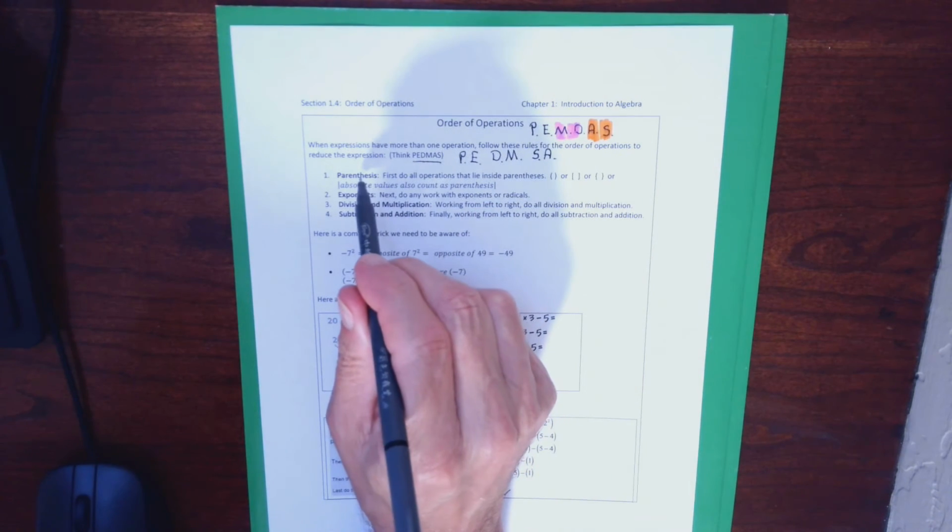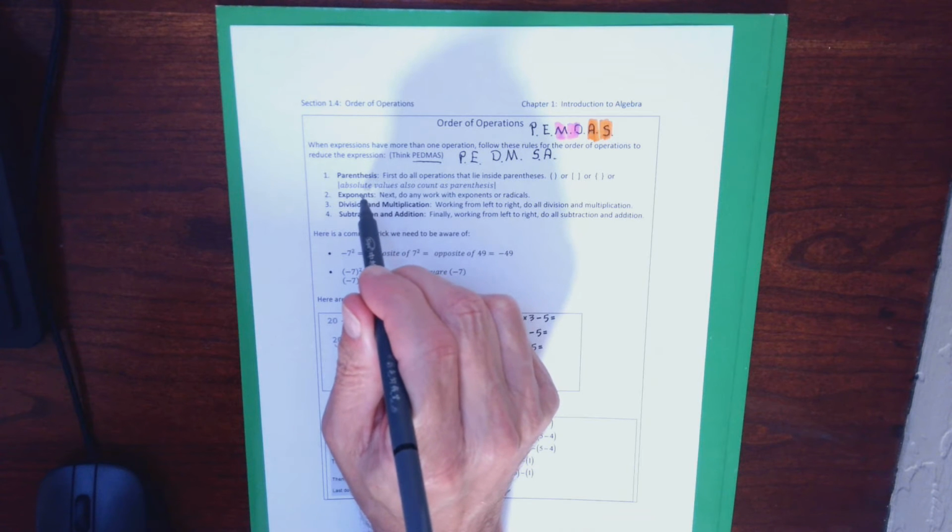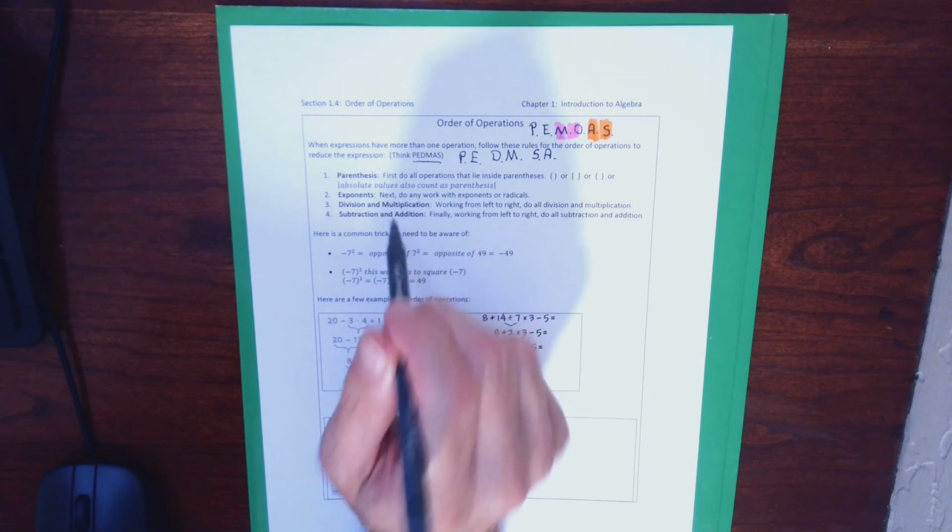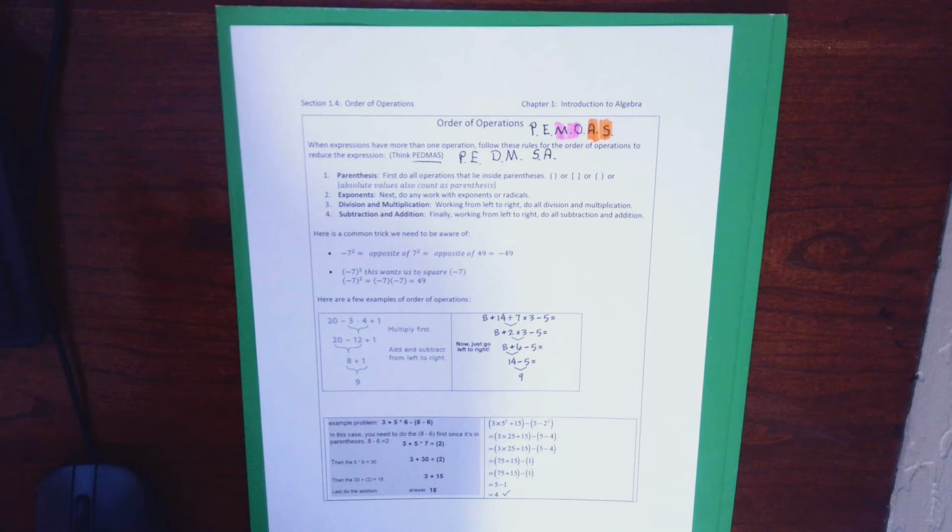After I've gotten all the parentheses down to a single number, gotten rid of all the exponents, then I'll look for division and multiplication and work those from left to right. I can do division before multiplication if it occurs further left, or I can do multiplication before division. It just depends how the problem was written.